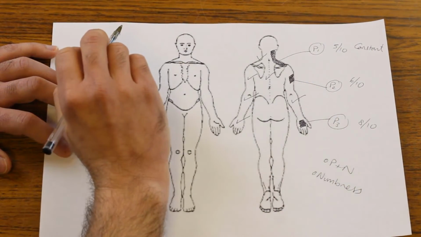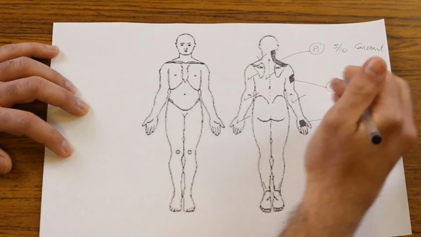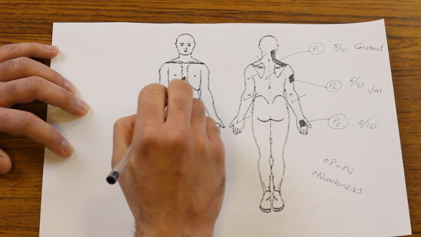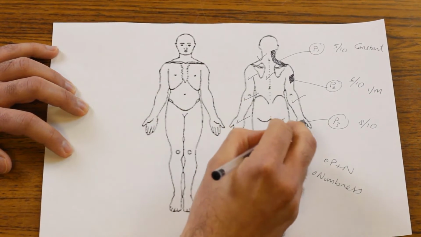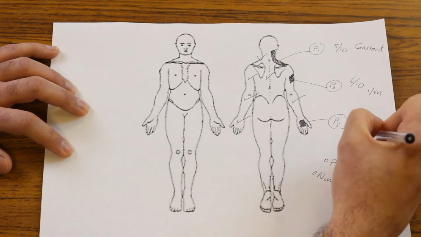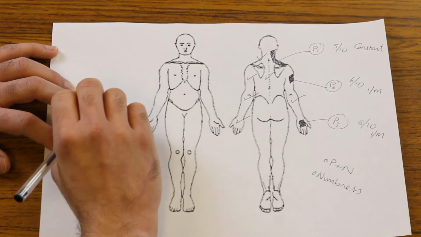And over here on the right side of the arm, that's only some of the time. Okay, so I'm going to write intermittent for that one. IM is my way of writing intermittent. And how about on the right side of the hand here? Yeah, that's just some of the time as well. Okay, so that's intermittent too.